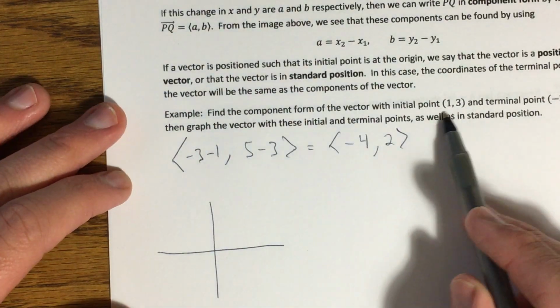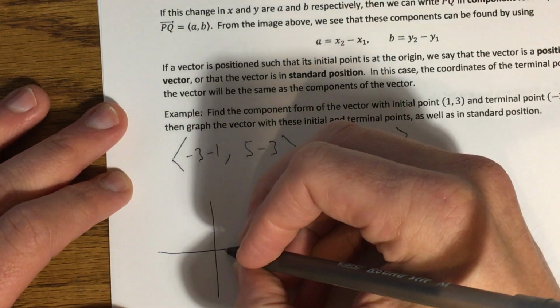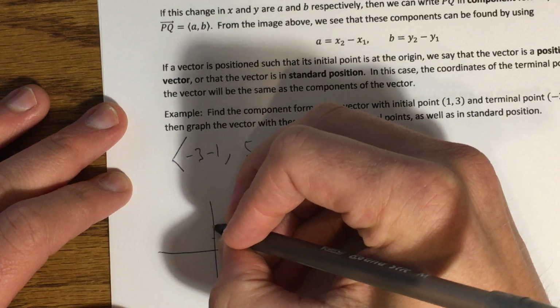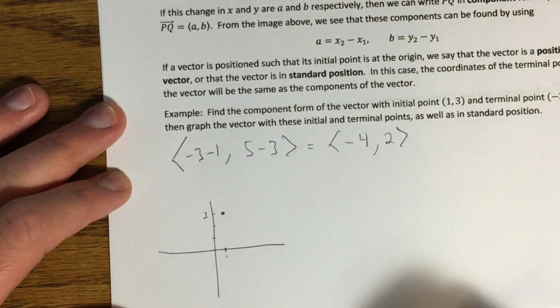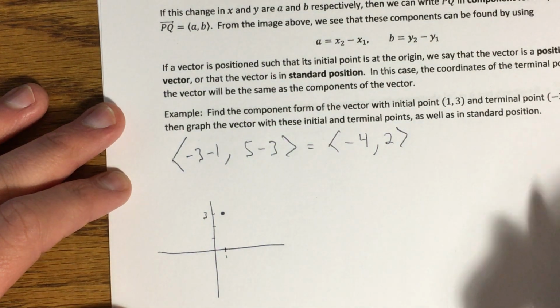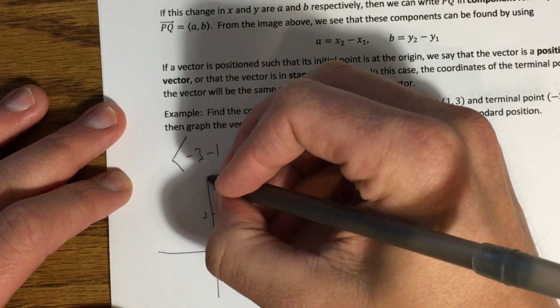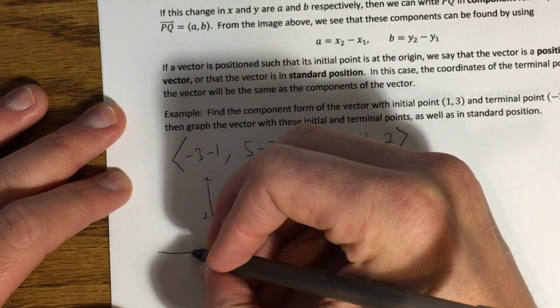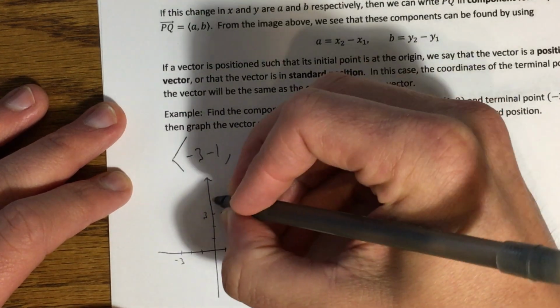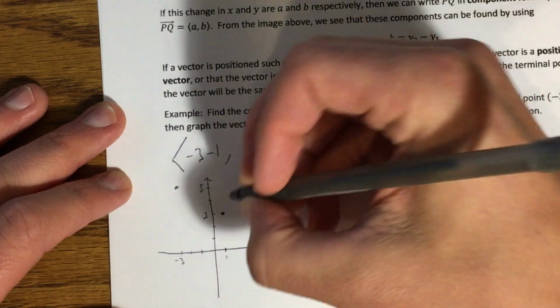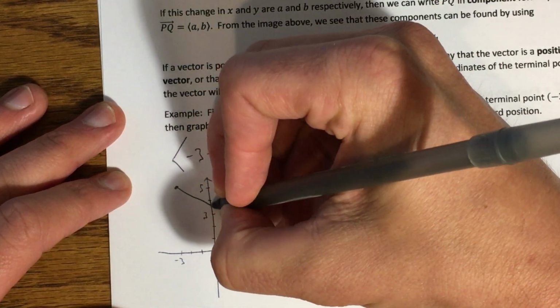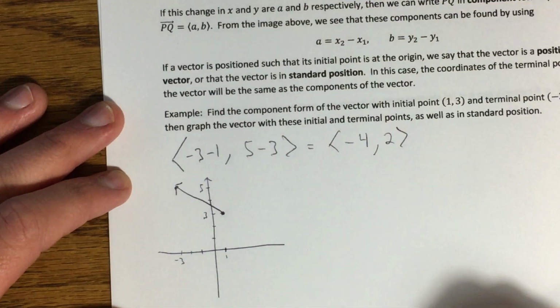So starting with the initial and terminal points, let's find those. 1, 3. So 1, 1, 2, 3. Put that here. That's my initial point. And negative 3, 5. So I'm going to need more space here. Negative 3, 1, 2, 3, 1, 2. Let's put 5 up here. Initial to terminal. That means the vector looks like this.